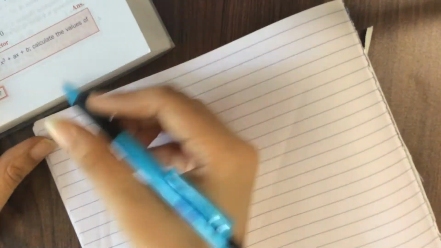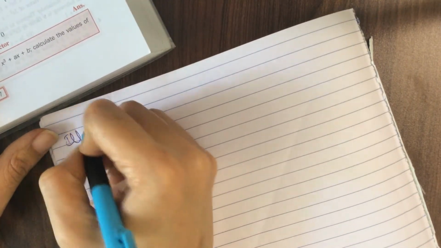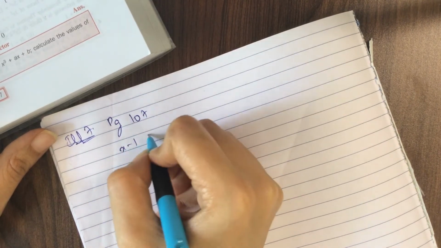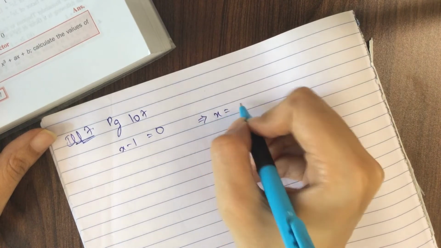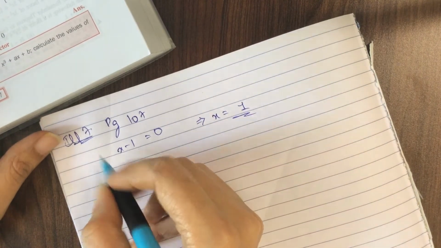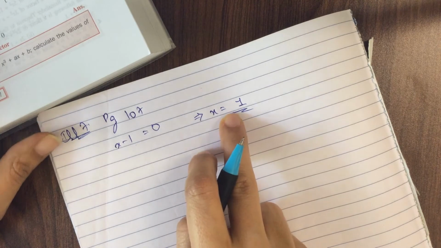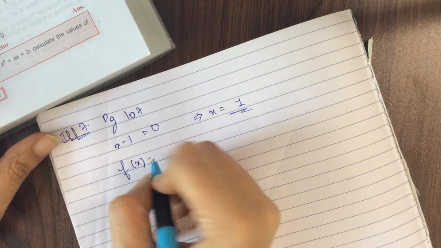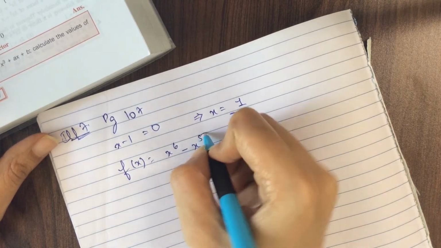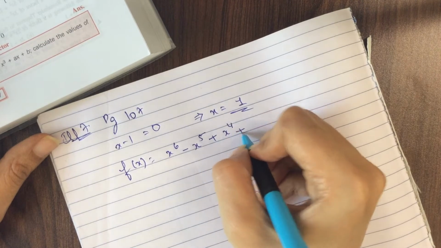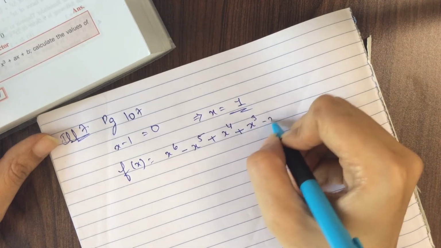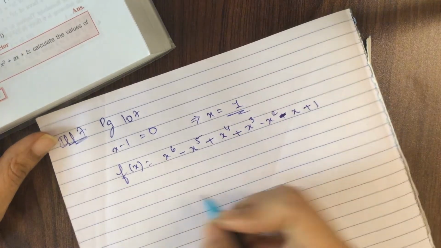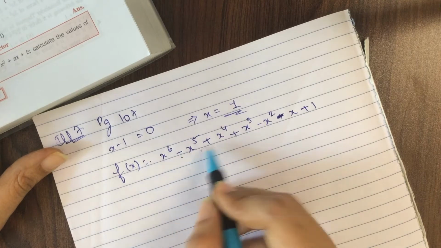So I have x minus 1, my step 1. This is illustration 7, page 107. x minus 1 is equal to 0, so x is equal to 1. Now I have to find f of 1 in the given function. So what is my f(x)? My f(x) is x raised to 6 minus x raised to 5 plus x raised to 4 plus x raised to 3 minus x square minus x plus 1.